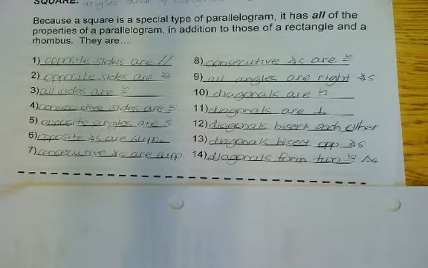If you are missing any, just check them off as I say them. Opposite sides are parallel. Opposite sides are congruent. All sides are congruent. Consecutive sides are congruent. That's probably one you're missing if you are filling in your last few. Opposite angles are congruent. Opposite angles are supplementary.